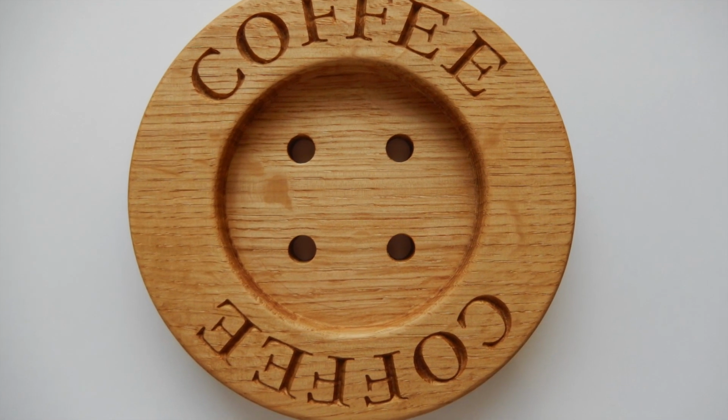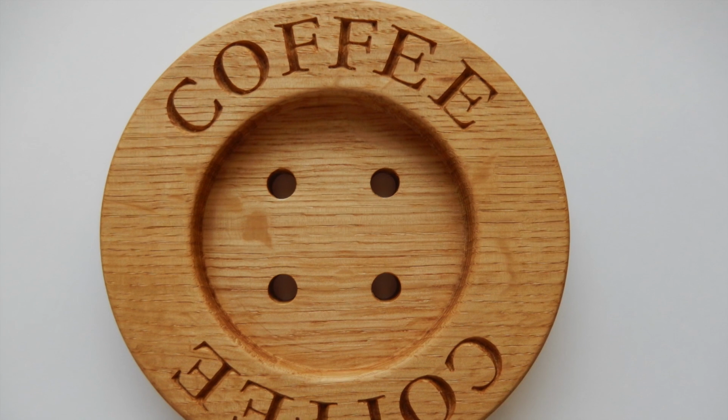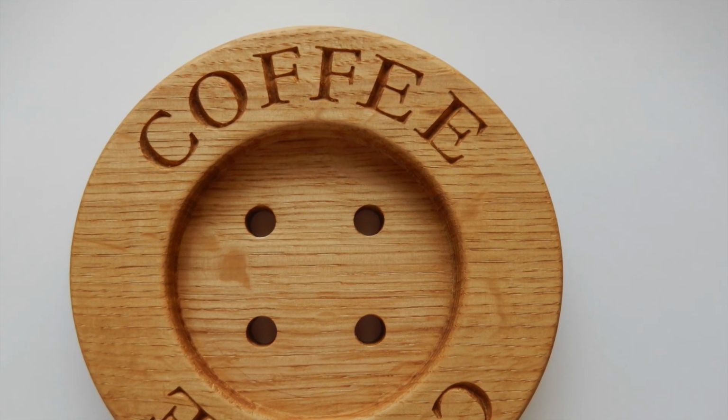They're really easy to design and machine and make great gifts for family and friends. So here's a quick tutorial on how to make an oak button coaster.